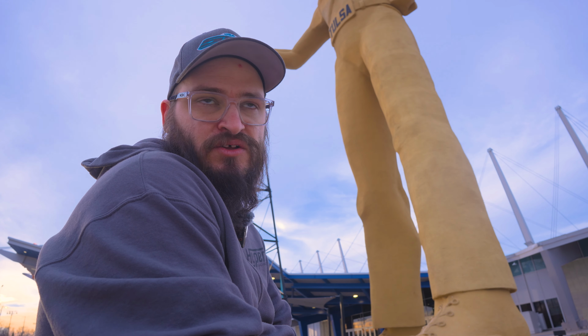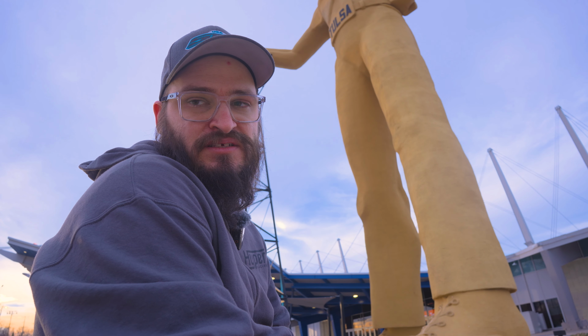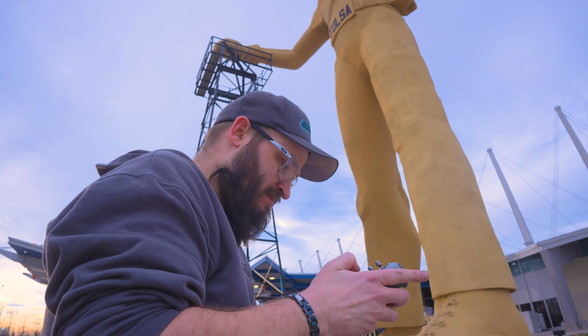So the drone, same thing. The closest I can get to 24 frames a second is a 50th. 60 is 1/120th.